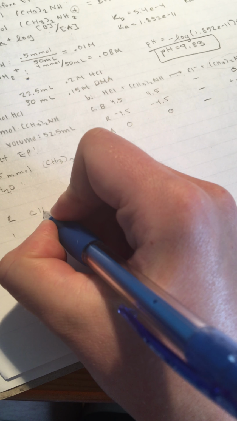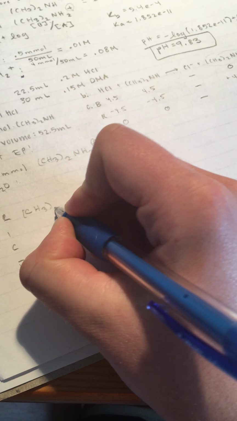We have our weak acid that we made up here, reacting with the water. This will make an equilibrium because this is weak. And since it's an acid, it will donate an H to the water, so we make H3O+, and then we make our dimethylamine again. So that is our reaction.